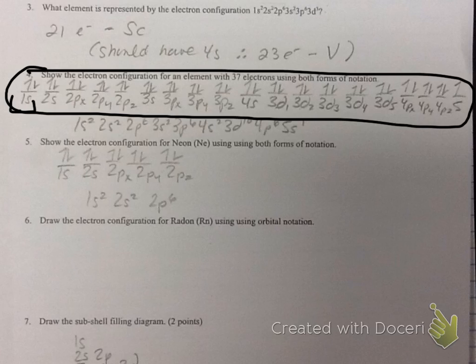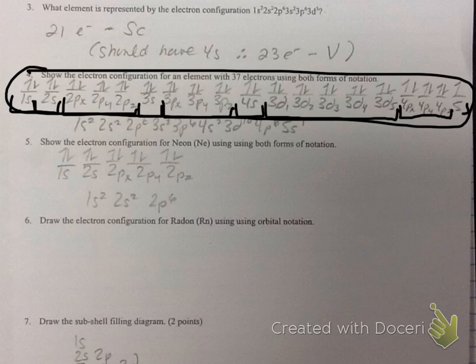So 1s, 2s, 2p, 3s, 3p, 4s, 3d, and you've got the 4p full. 5s is the last orbital that has electrons in it, and it has a single electron. So everything should be present and full up to 5s, which then has a single electron.